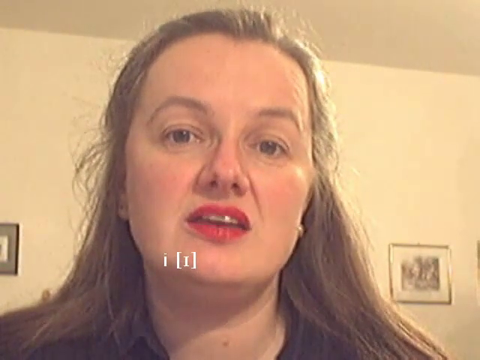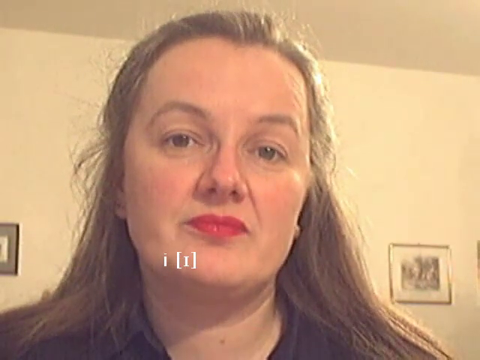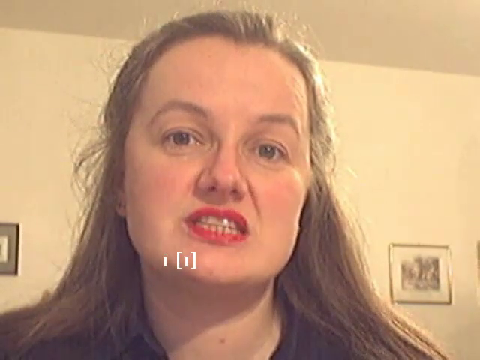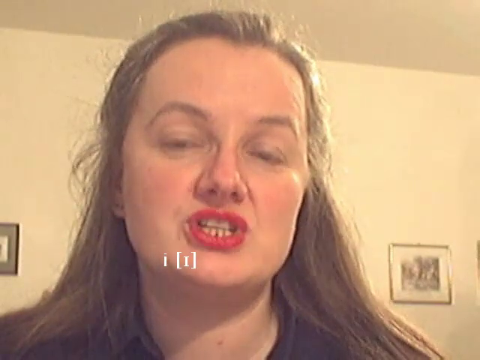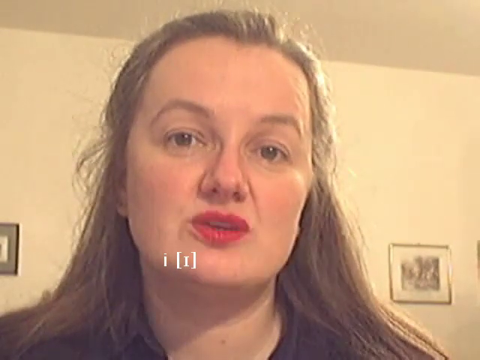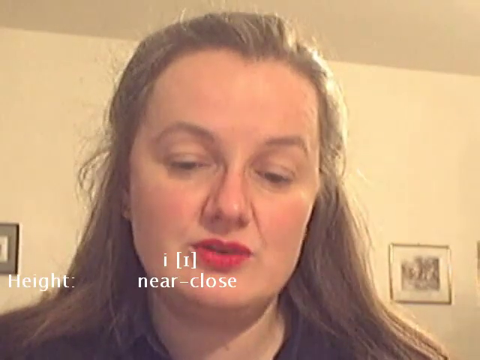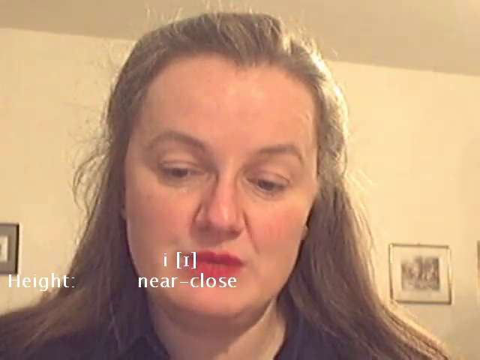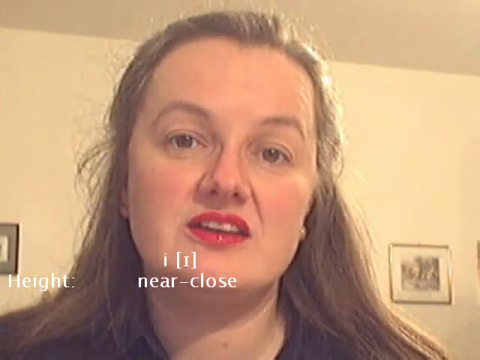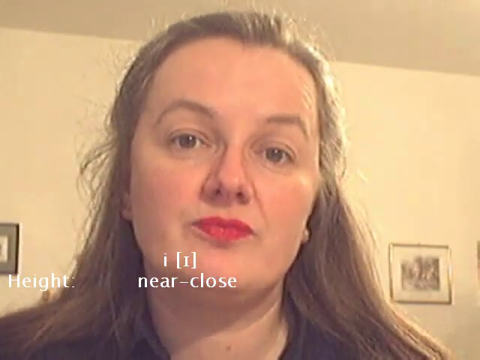So let's start with the short I sound. I, it's the same sound we have in the word in, and in English it's also the same word in, or the German word for I, which is ich. So it's I. This is a near-close vowel, and this means that the tongue is not quite so constricted as a close vowel.